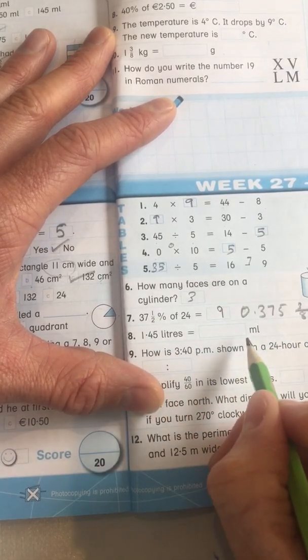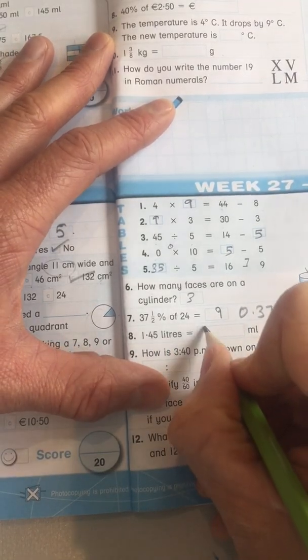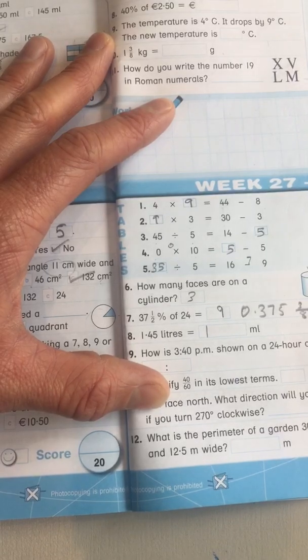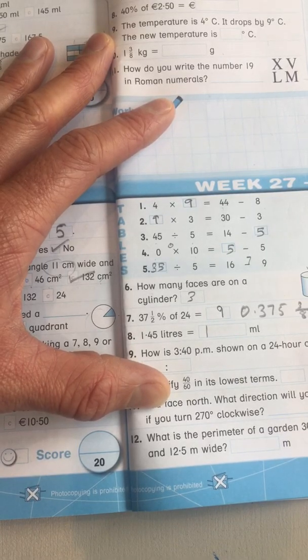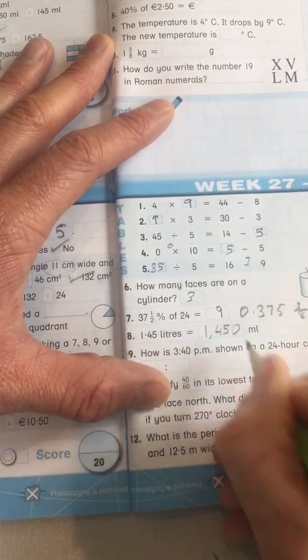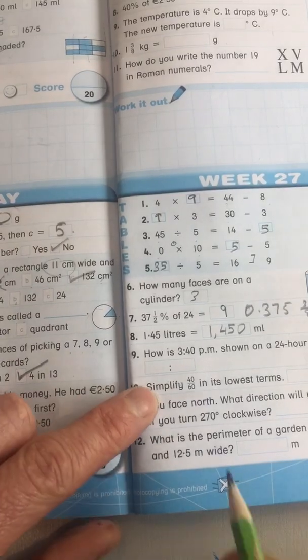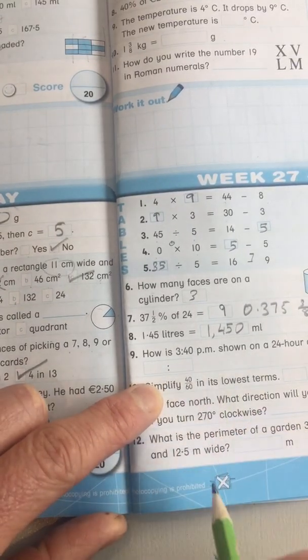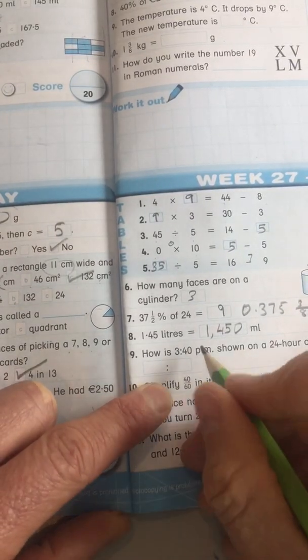1.45 litres expressed as millilitres. 1,000 millilitres in a litre, and 0.45 of a litre is 450 millilitres. So it's 1,450 millilitres.